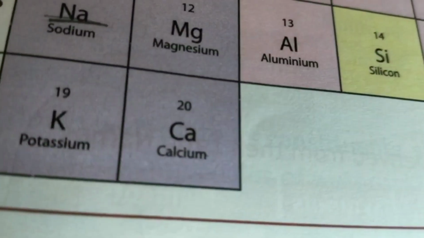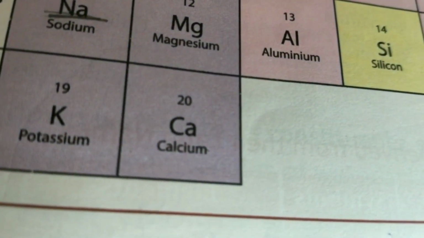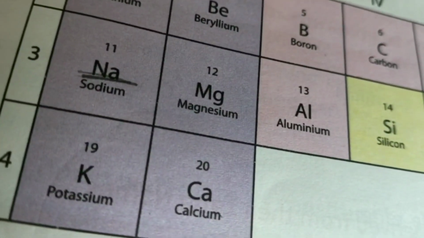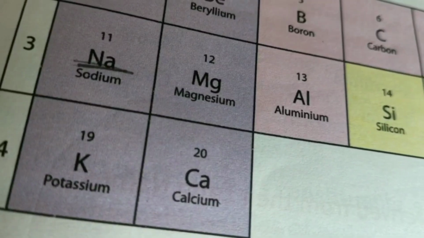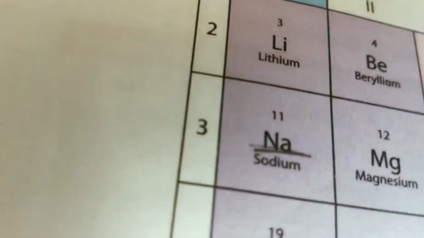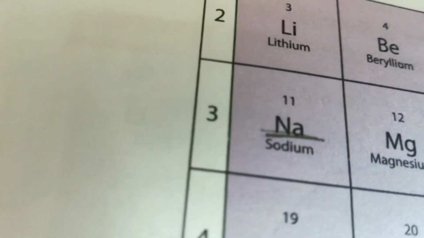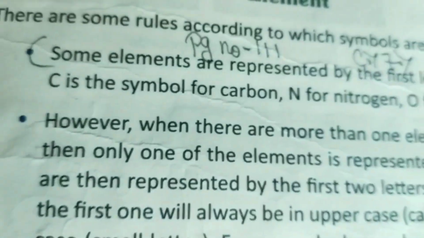But what about calcium? It also starts with C. Then you see sodium: it also starts with N, and nitrogen also starts with N. So again there is a problem. What needs to be done? Then there is the second rule.